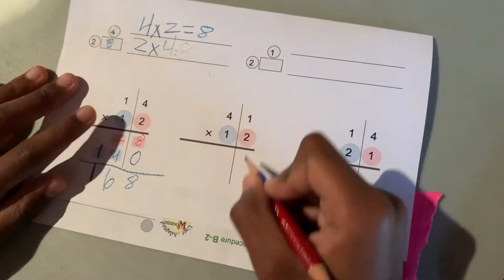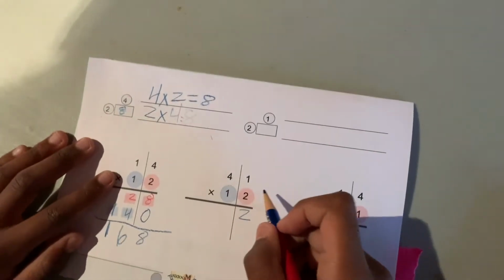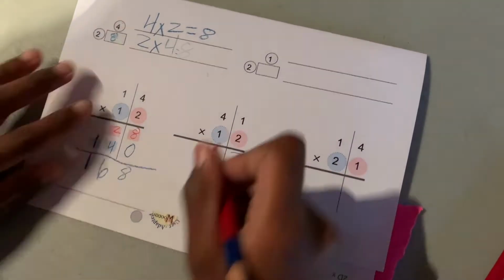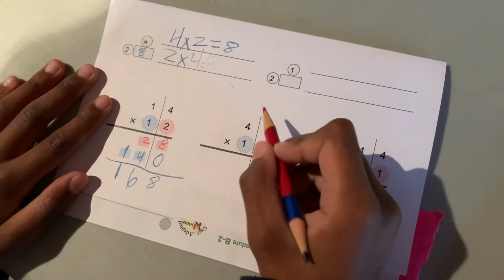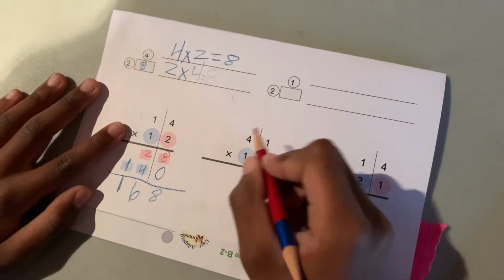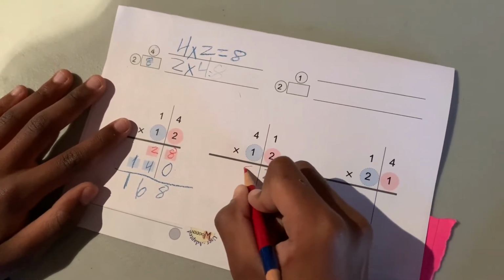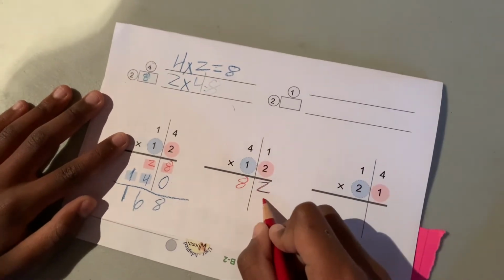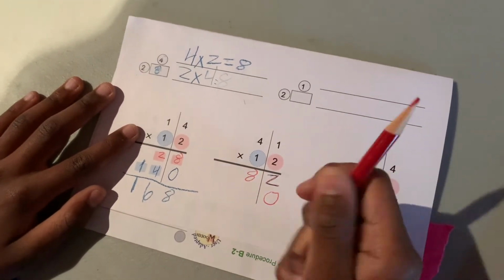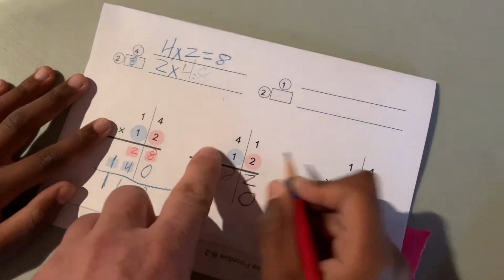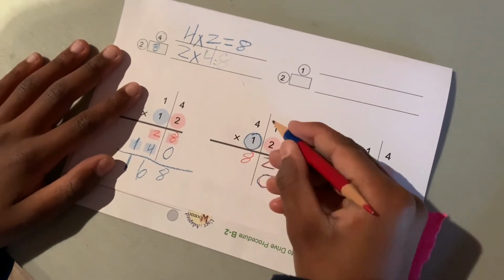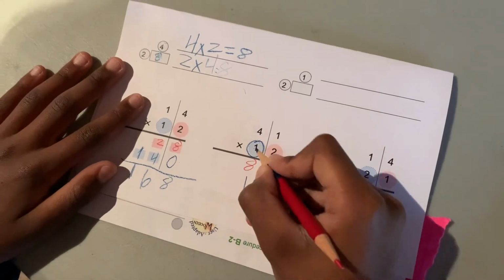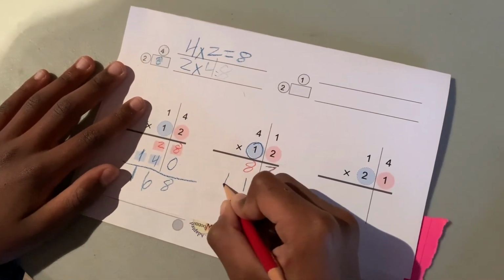2 times 1 equals 2. Oh, let's use red. All right. My bad. 2. And then 2 plus 4. 2 times 4 is 8. Excellent. And then now flip it, right? 0. Flip it. Circle your 10. And then circle it 10. Yep, get your 0 in. Good. 1 times 1 is 1. 1 times 4 equals 4.